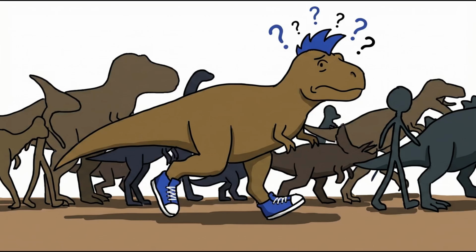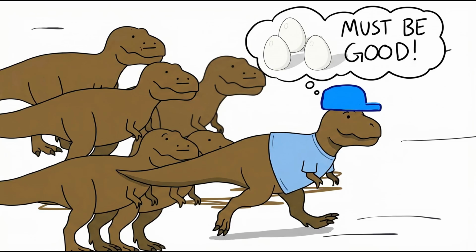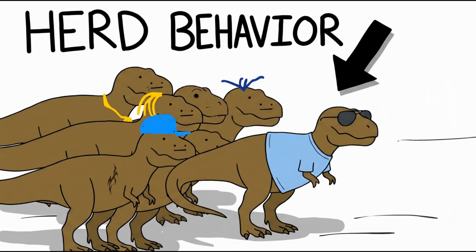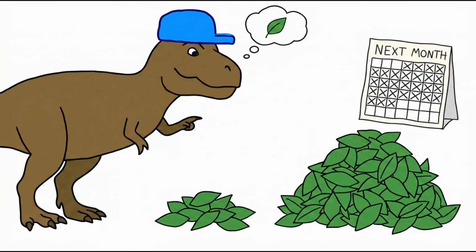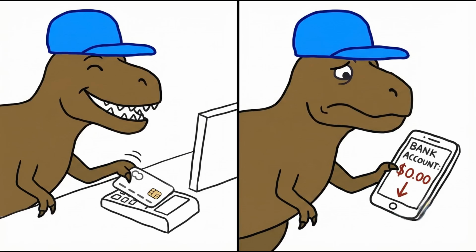They usually do not. Dino also follow the crowd. Every Dino running to buy eggs at one particular farm. Dino B run too. Dino B does not even know why. Everyone else is going, so it must be good. That is herd behavior.